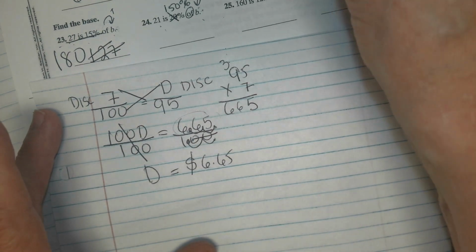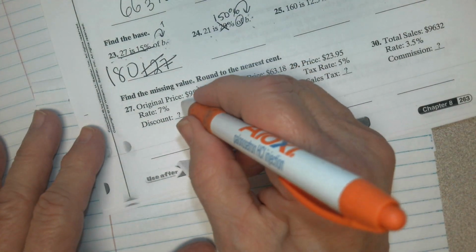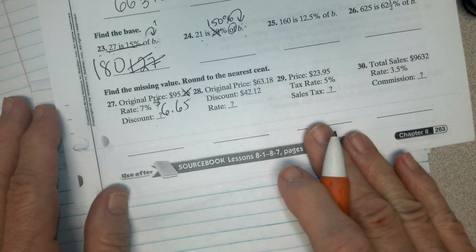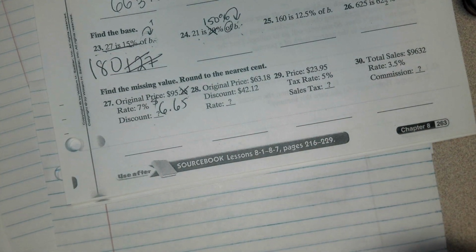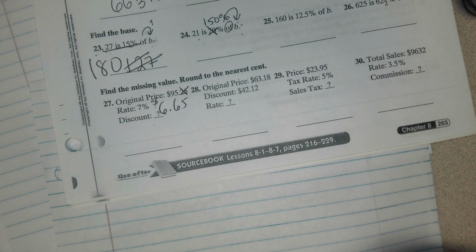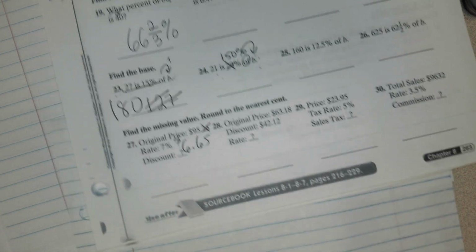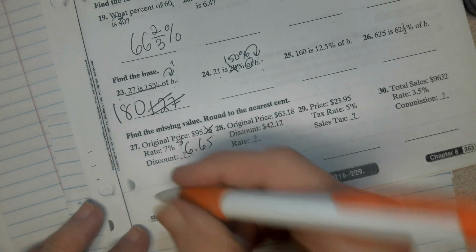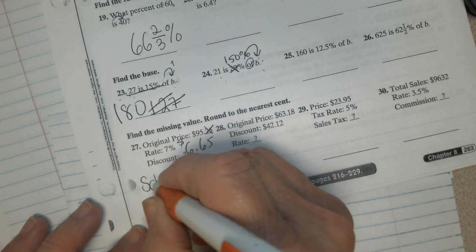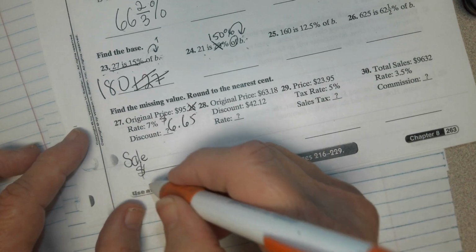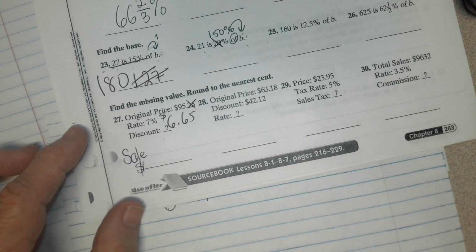So but I'm going to add on a question to this. The discount is $6.65. Now, if I ask you the original price, listen carefully. The original price is $95. I'm getting a discount of $6.65. What is the sale price? Who knows what I need to do? Subtract. So you might have one like this.